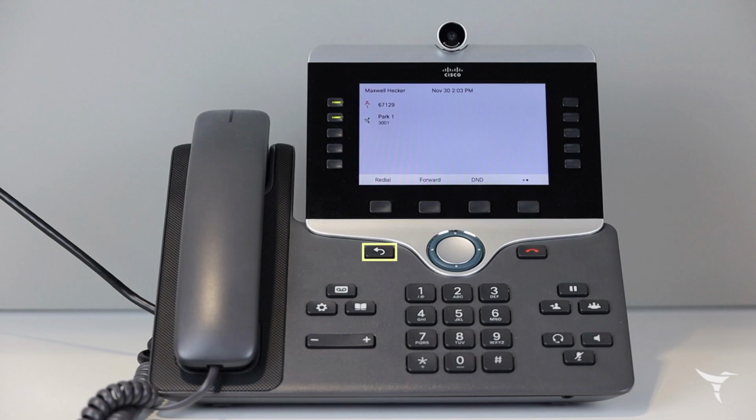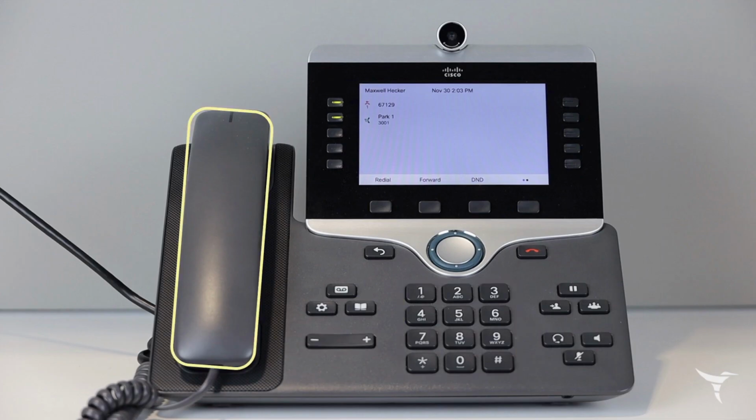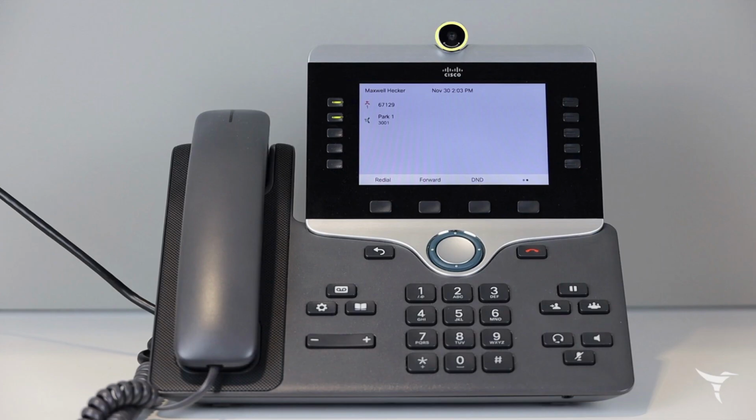On the base of the phone, you will find back, navigation cluster, release, hold, transfer, conference, headset, speakerphone, mute, voicemail, applications, directory, and the volume down and up button. At the center of the base is the keypad, and to the left is the handset. Depending on what model phone you have, you may or may not have a camera at the top. Now let's explore the basic functions of how to use the Cisco IP phone 8845 and 8865.